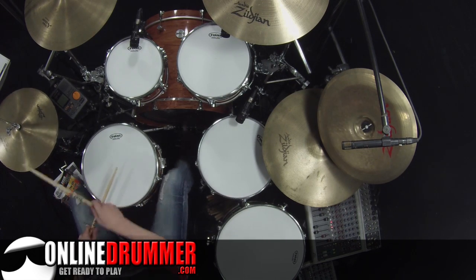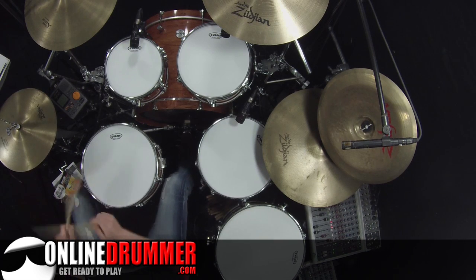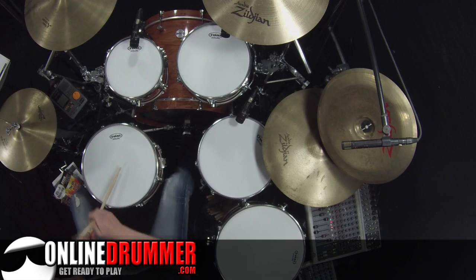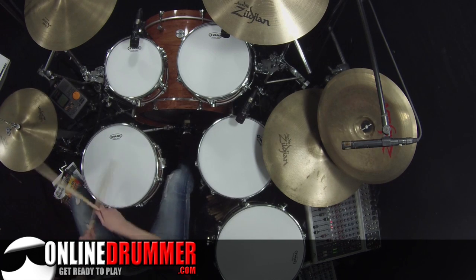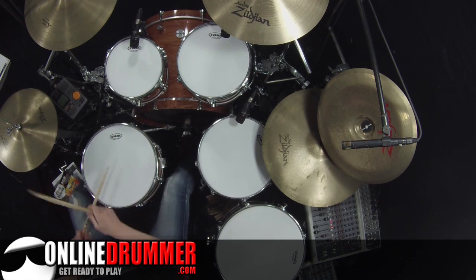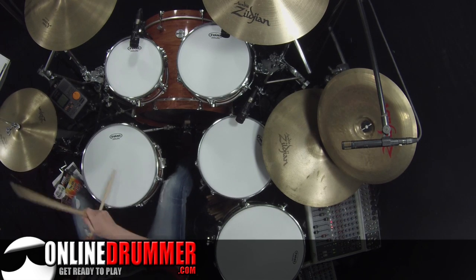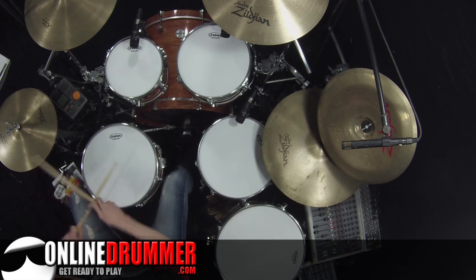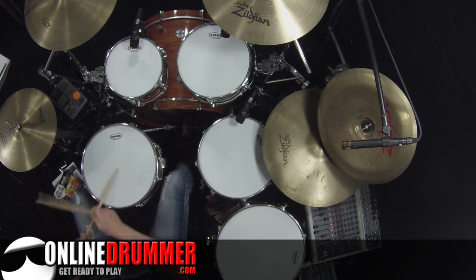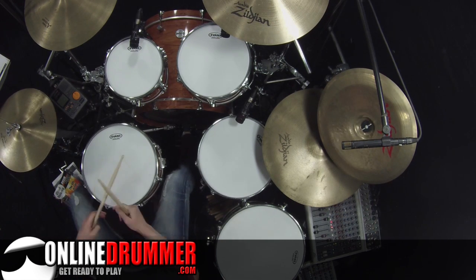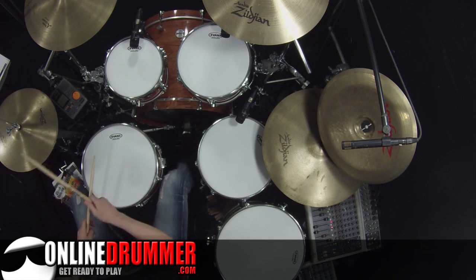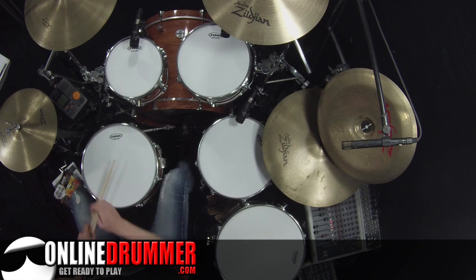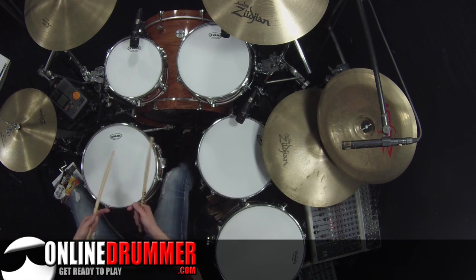Number 8, 1 E and 2, 3 E and 4 and. I want to speed that up. That's kind of fun. Pattern B is on beat 1, 1 E and 1 E and 1 E and 3 E and 3 E and. Number 9 is a drum fill using that.